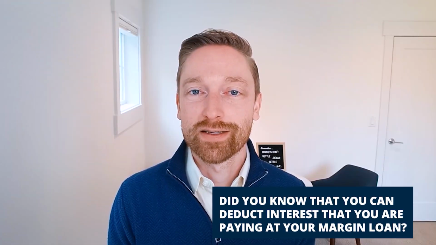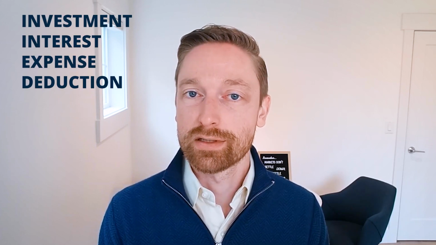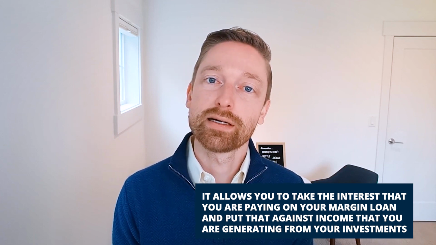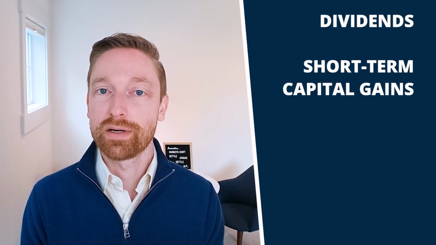Did you know that you can deduct interest that you're paying on your margin loan? This is through something called the investment interest expense deduction. It allows you to take the interest that you're paying on your margin loan and put that against income that you're generating from your investments, things like dividends, short-term capital gains, to effectively erase them from your tax return and pay no taxes on them. Let's find out more. Real quick, what's a margin loan?